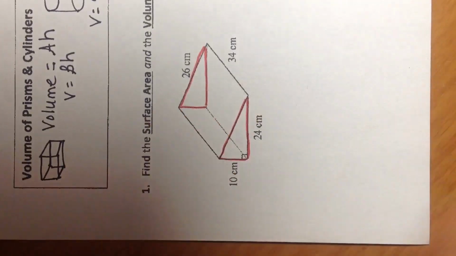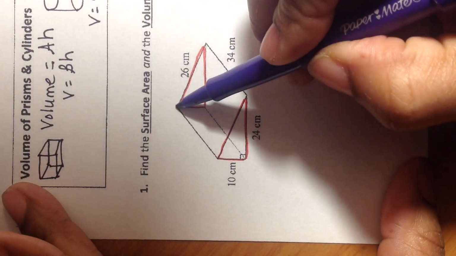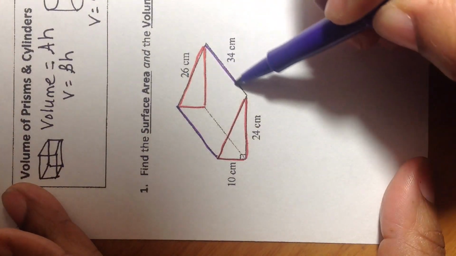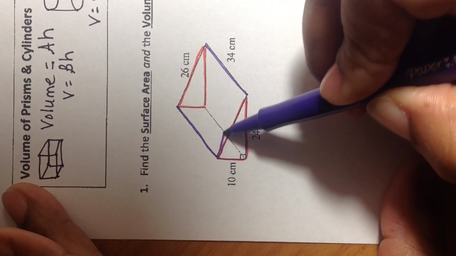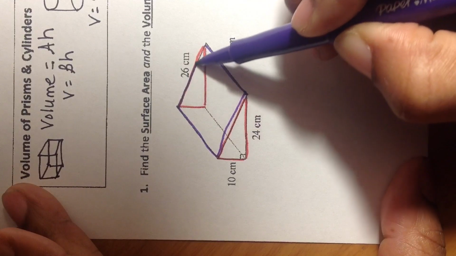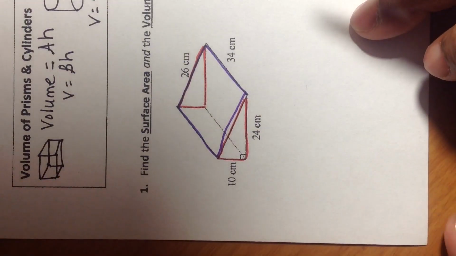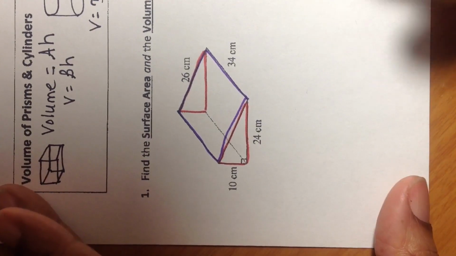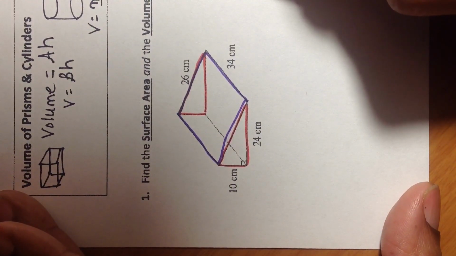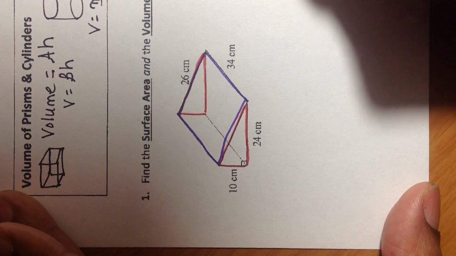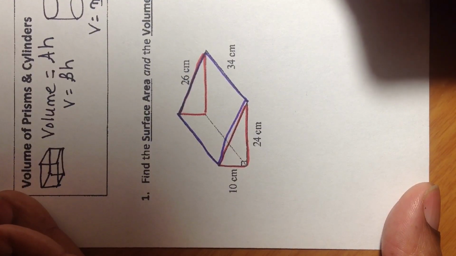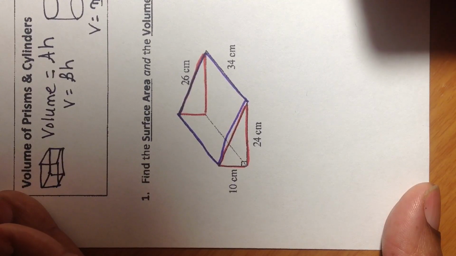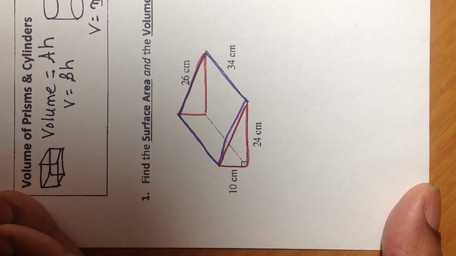As I look at this again, I see that I've got the area of my two bases, and then I have a side right here. This is a lateral side, and this lateral side is in the shape of a rectangle. The lateral sides of a prism are rectangles. I'm just going to call it a side, the purple one. It is a rectangle, so the area of that side is the length times the width.